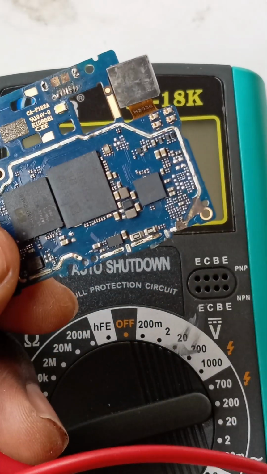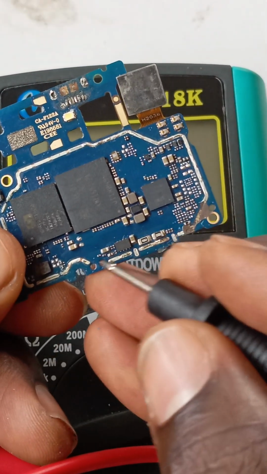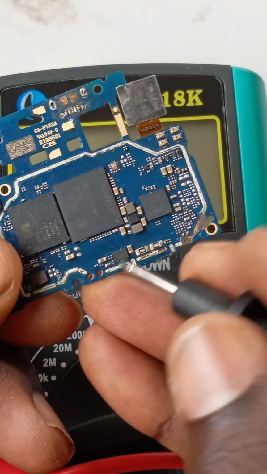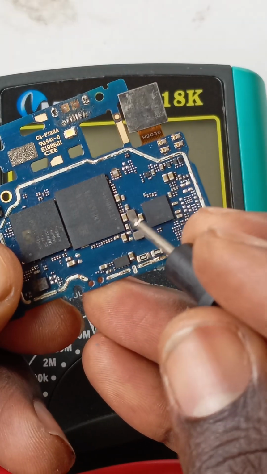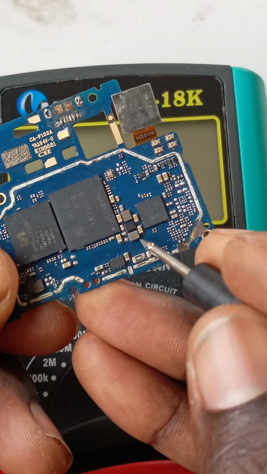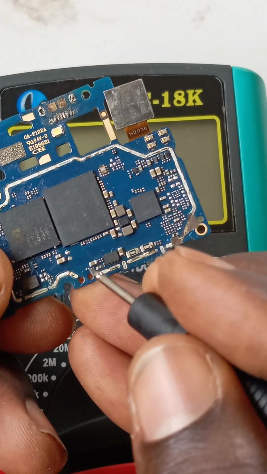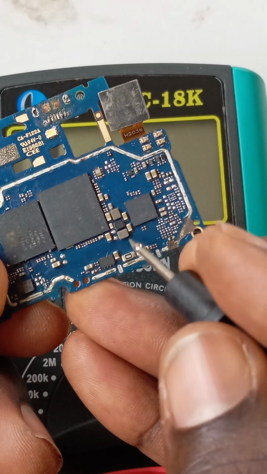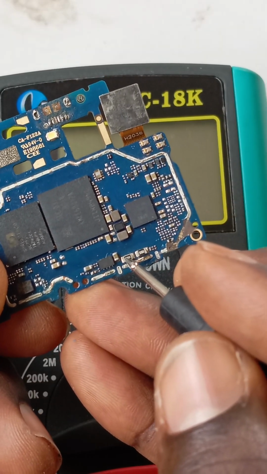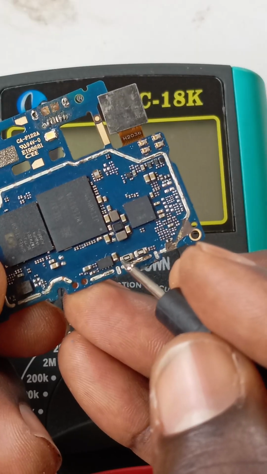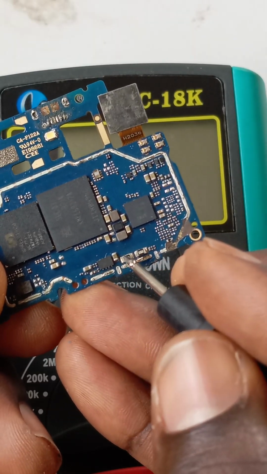That is simple. Okay, see, this is the charging section of this motherboard, and now this is the power section. You also see that this charging section is bringing the voltage into the power section through this resistor. The input is here, and these are the output.